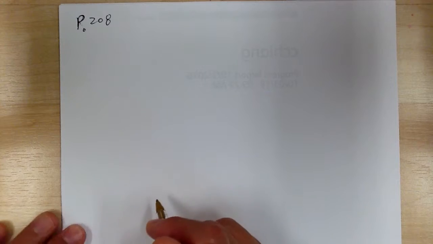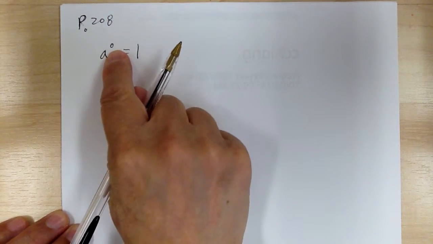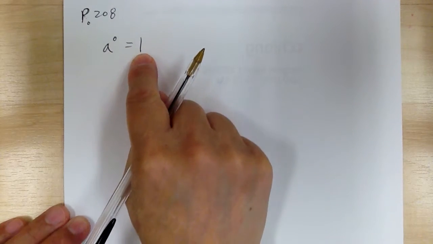Open your book to page 208. This lesson is to simplify expressions with the zero exponent and negative exponent. There are a couple rules you need to know. First one is a to the 0 power equals 1. Again, when the exponent equals 0, this will equal 1.